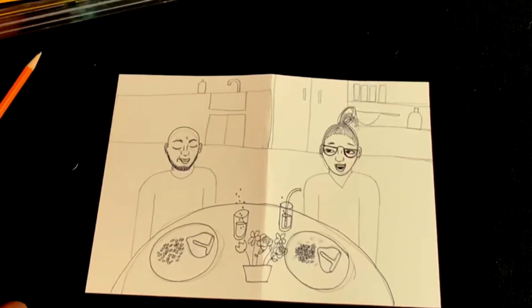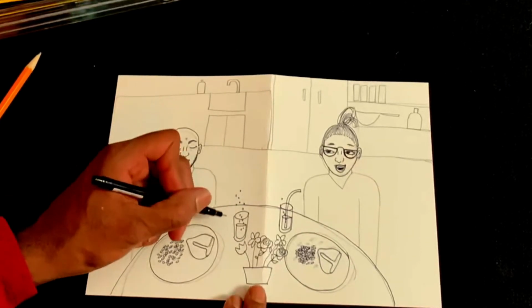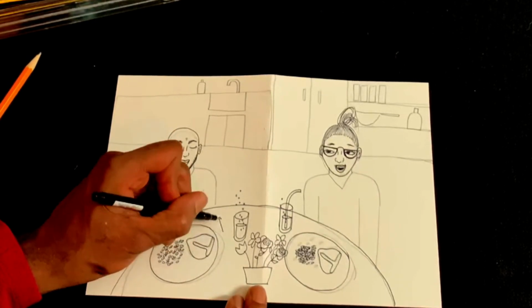Did you say a knife and a fork? I think you're right. Let's put on a fork.